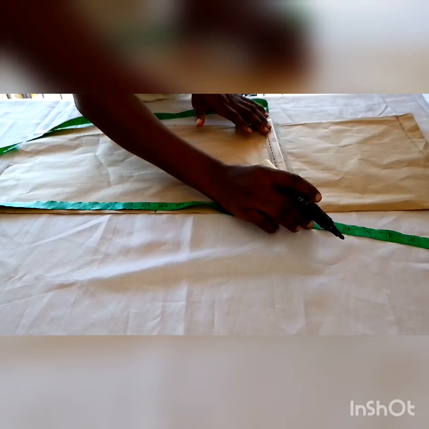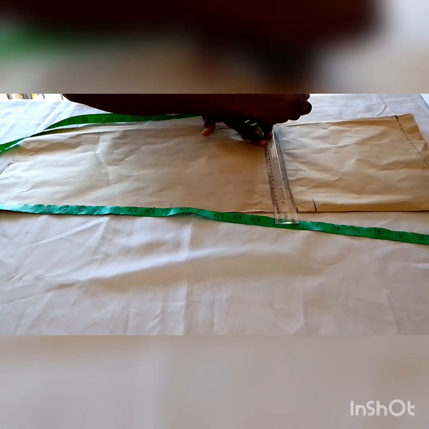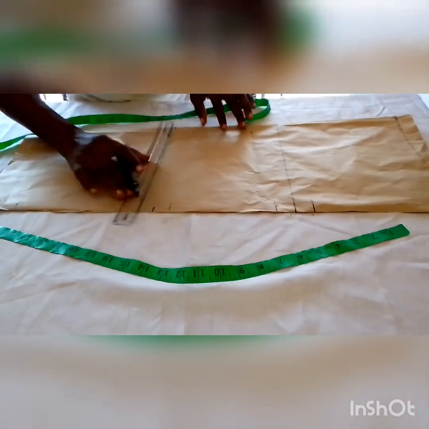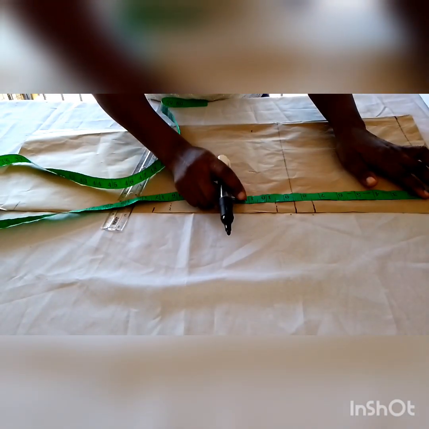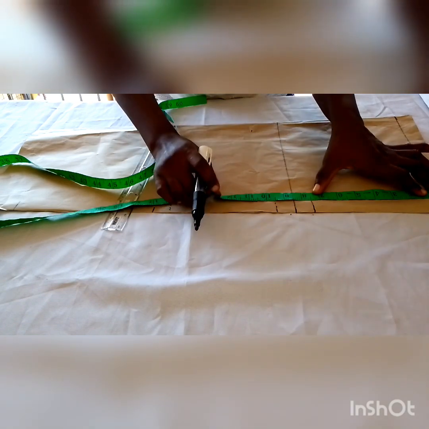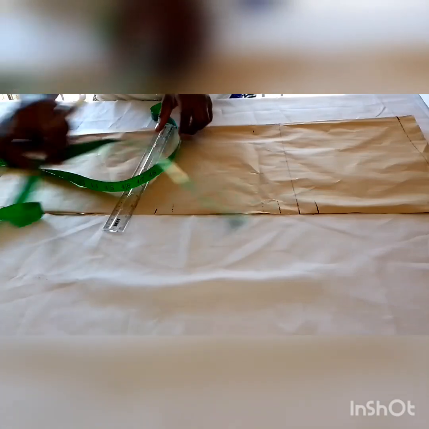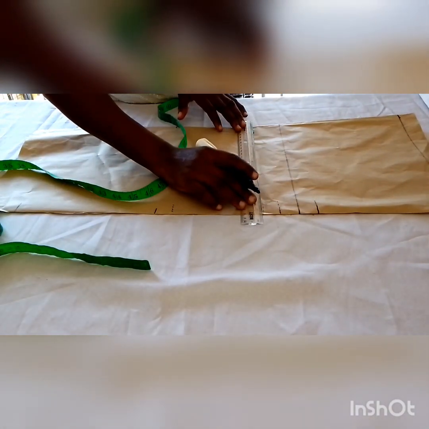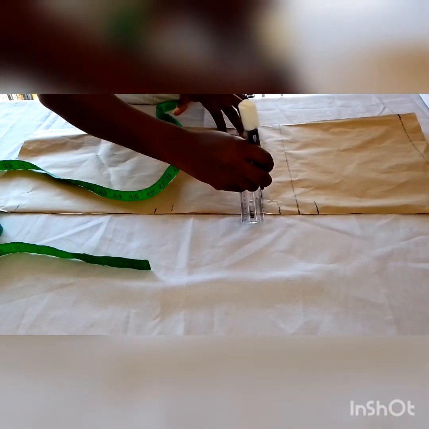So I have my starting line there, I have my chest line. Then this is the nipple point line. The nipple point is 10 inches. I have it connected right there.